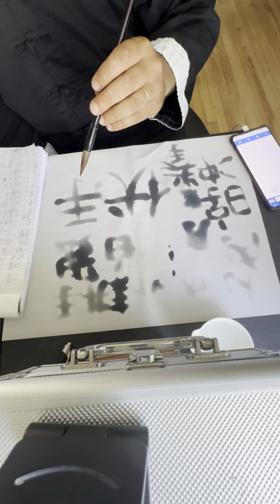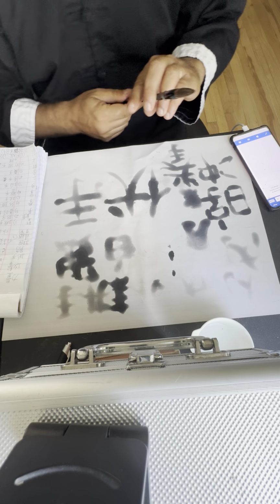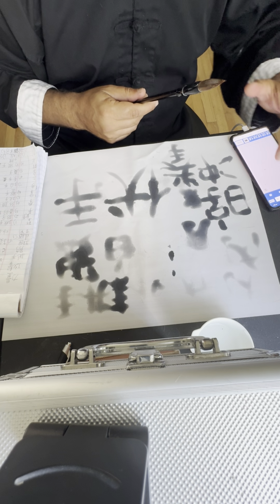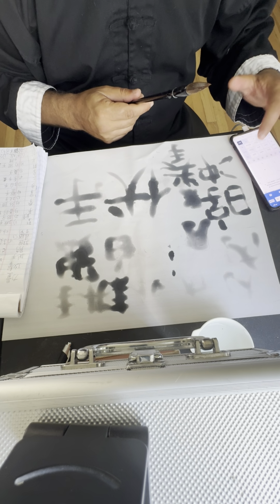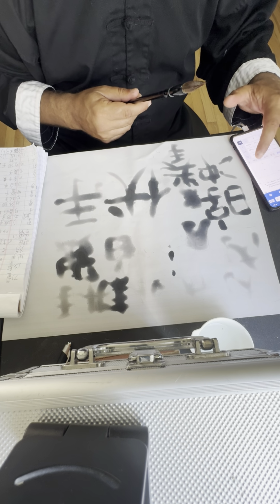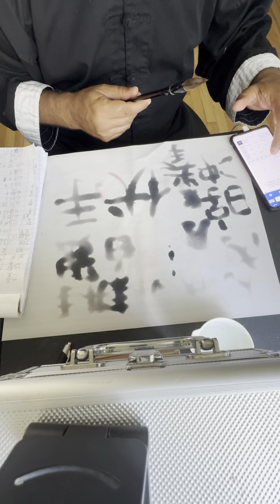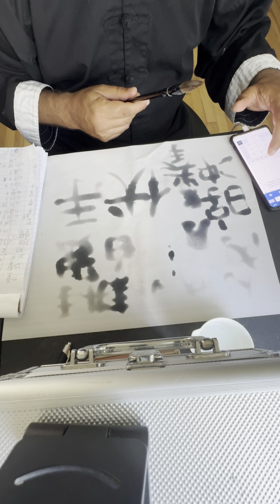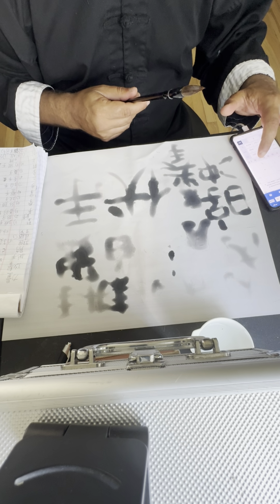So the next one is, okay, I believe that the way this was written was incorrect. So I'm going to look for the character that I believe is correct. Now the purist will say, you did it right or you did it wrong, this wasn't the character.